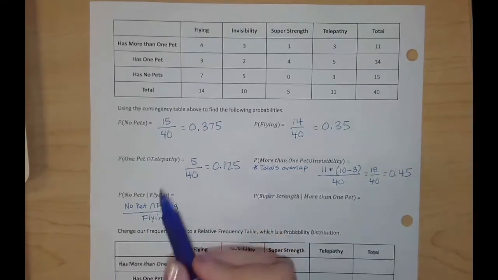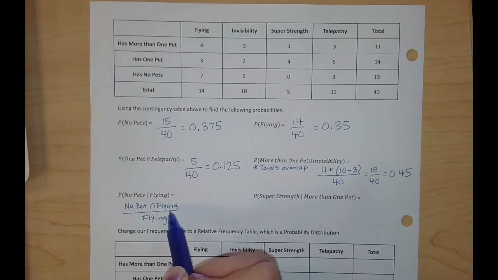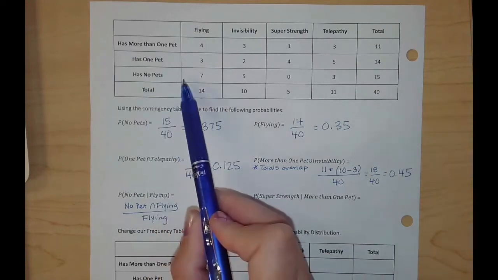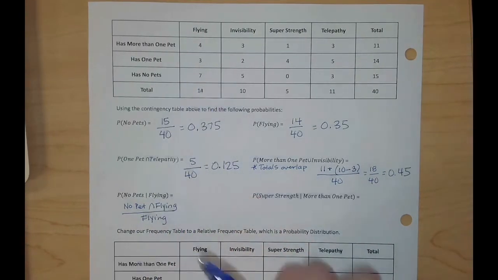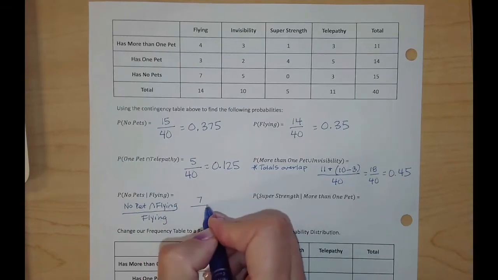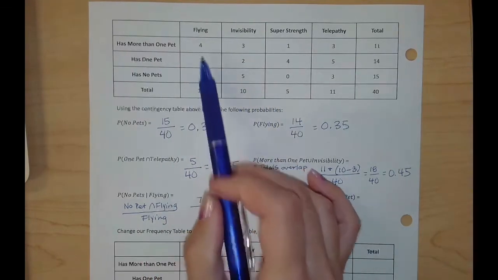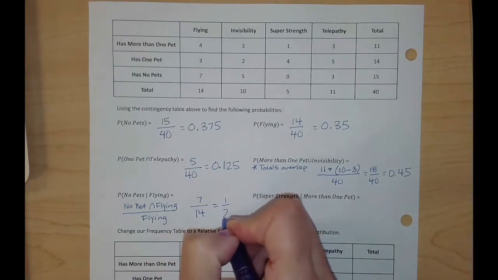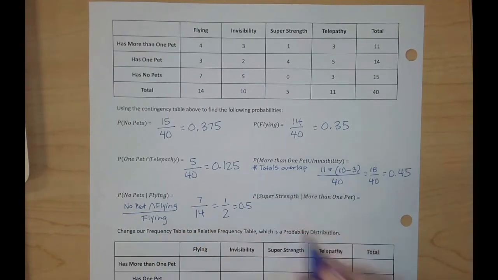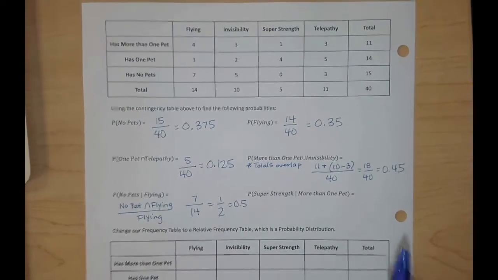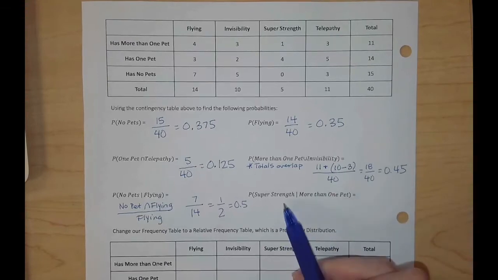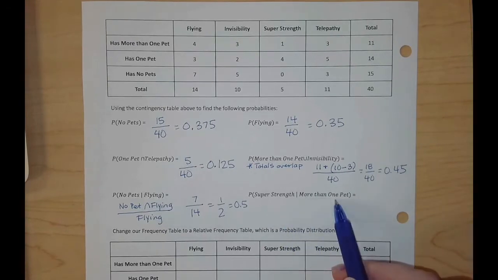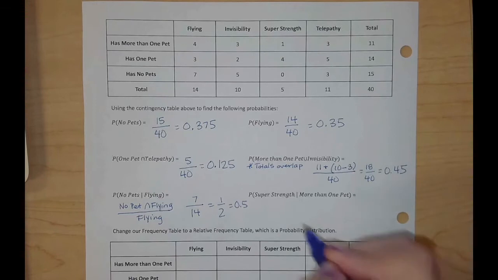But when I have the intersection is 7, no pets flying 7 over the total flying is 14, and this is 1/2, or 0.5.